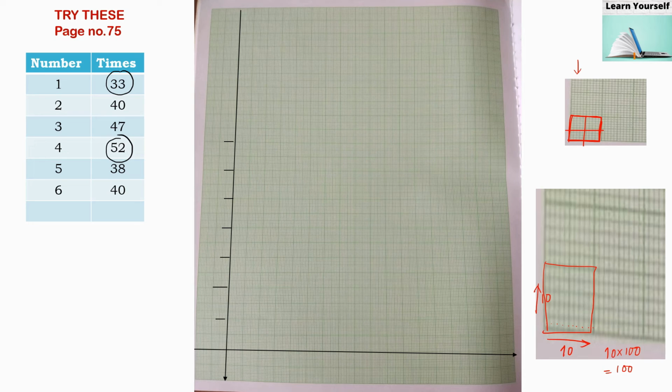Here you can see that it has odd observations like 47, 38, where we have to count 3 numbers after 5. So here I am going to write 5, then 10, 15, 20, up to 55. So our graph will be completed here.